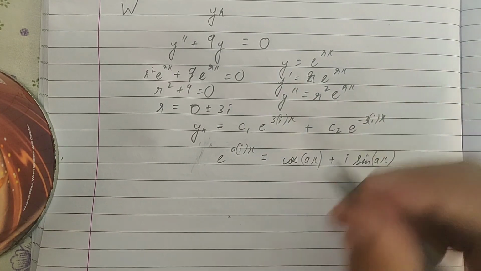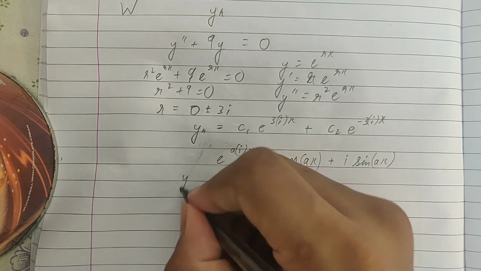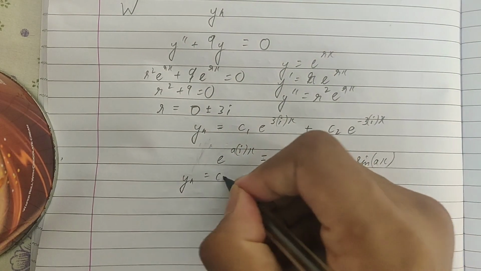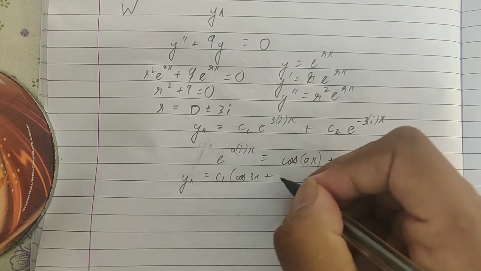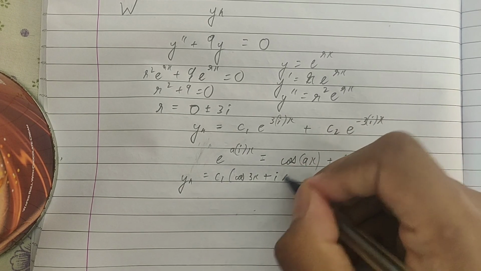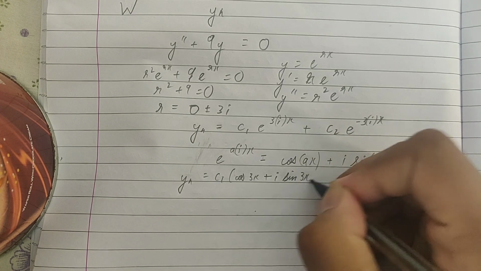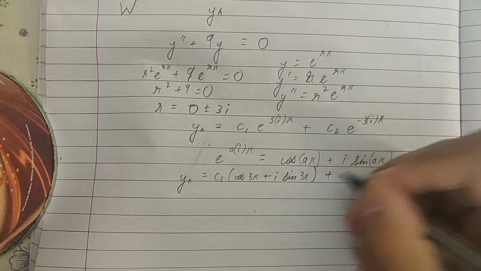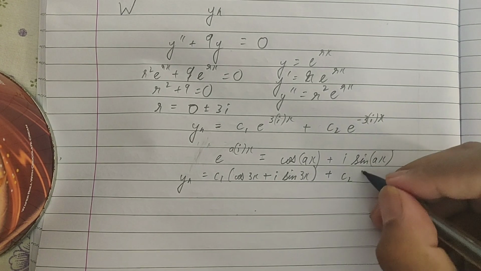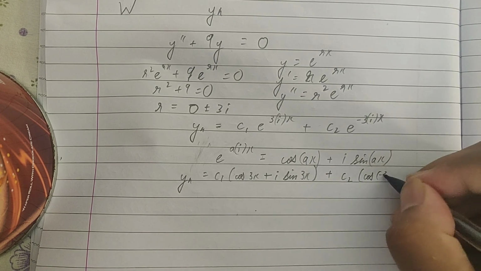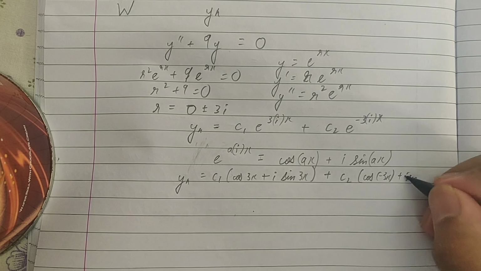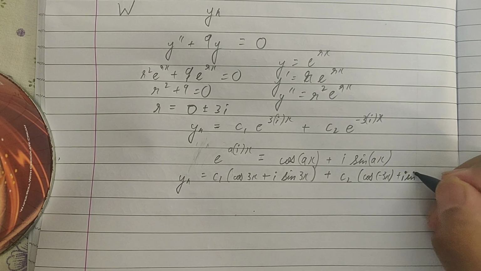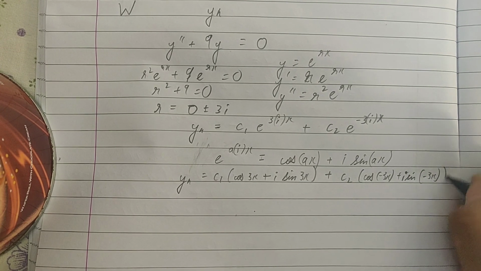Now using this, we get y homogeneous is equal to C1 into cos 3x plus iota sine 3x plus C2 into cos minus 3x plus iota sine minus 3x.